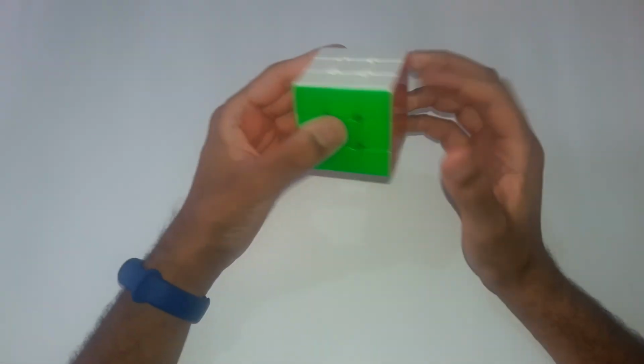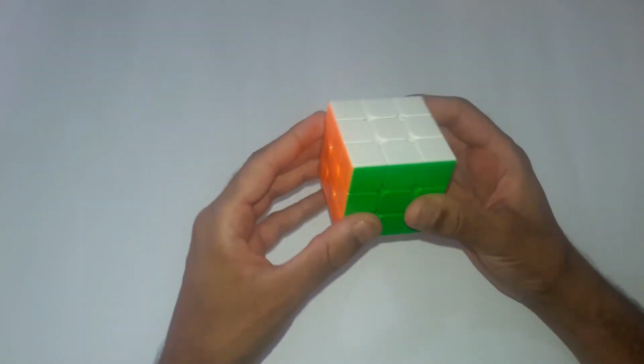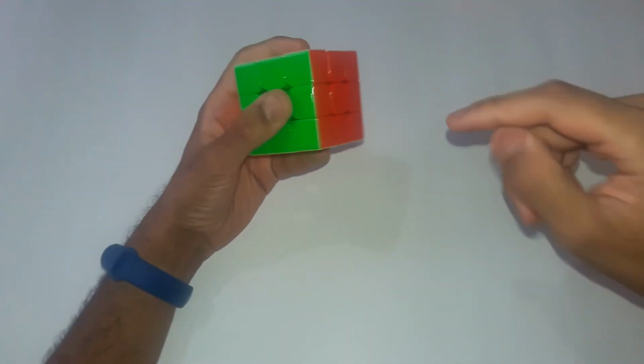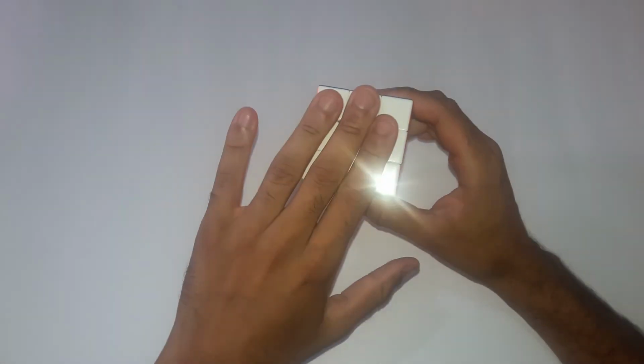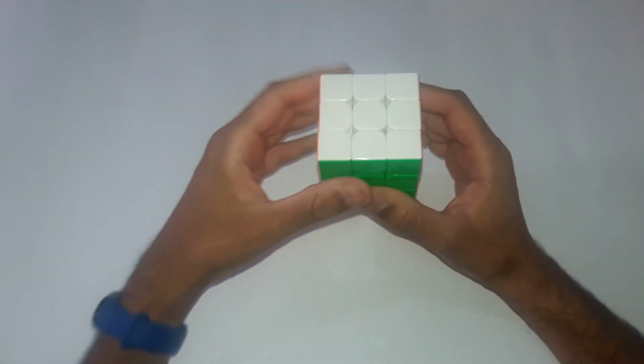If you have not done step 0, where I teach you the movements of the layers of the cube, I will put the link in the description, and after you see that video, you can return here and learn how to do the white cross.